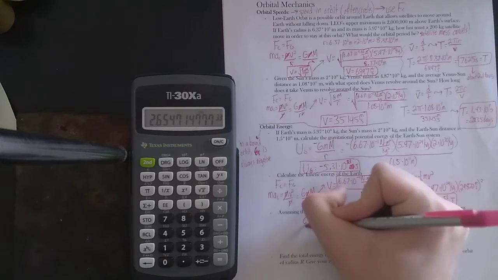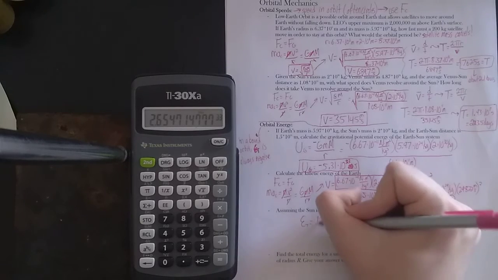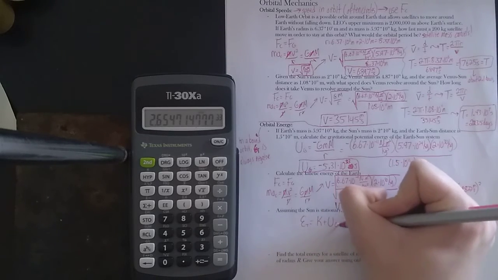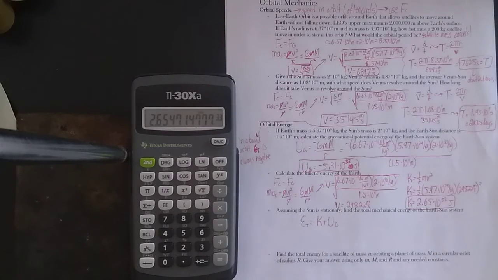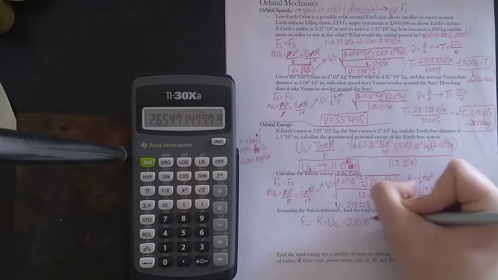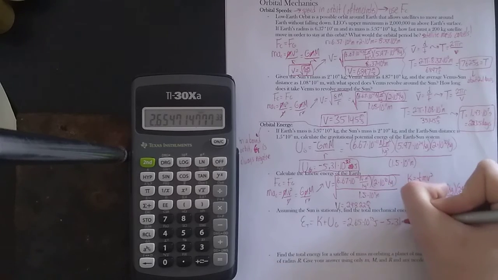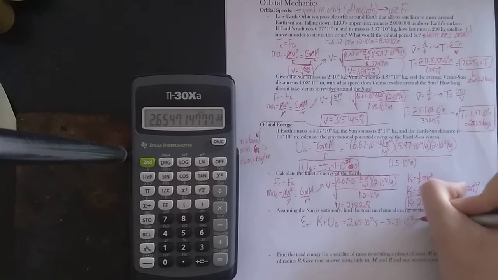So if I go to find the total energy of the system, we're going to assume the sun is stationary. It's just going to be the sum of the Earth's kinetic energy plus the gravitational potential energy of the system. 2.65 times 10 to the 33rd joules minus 5.31 times 10 to the 33rd joules.